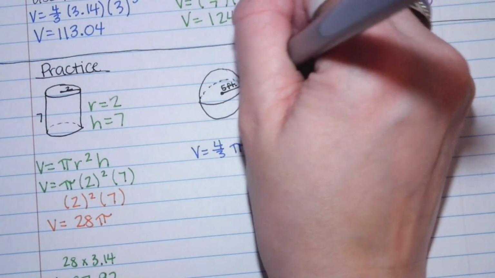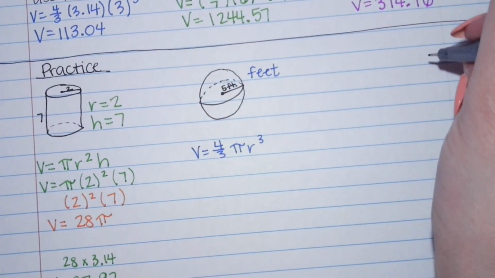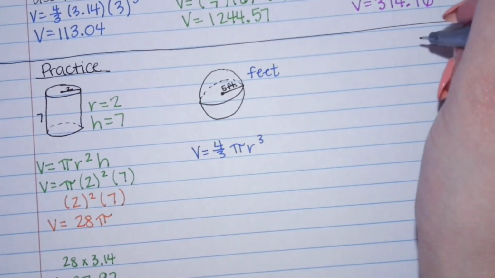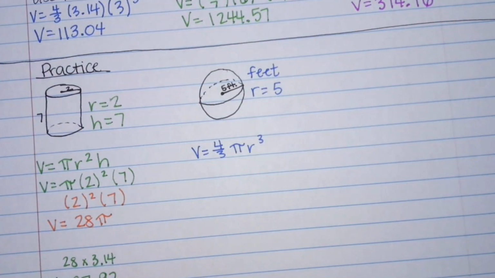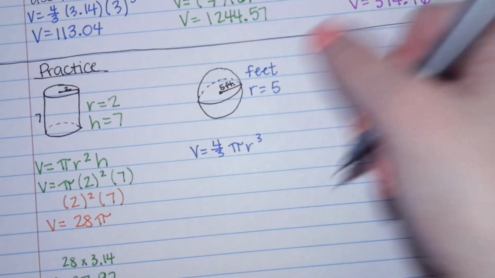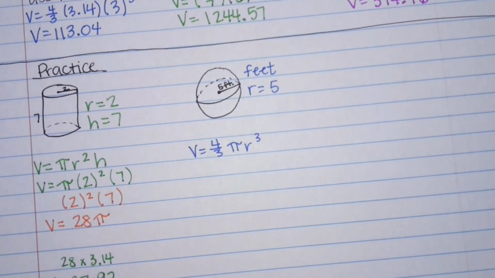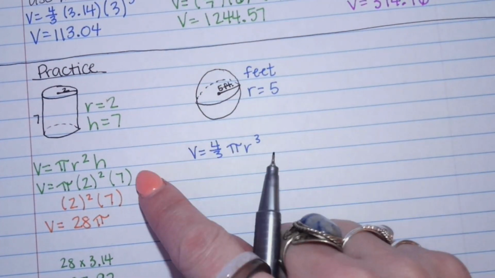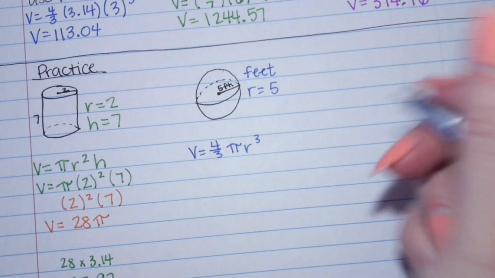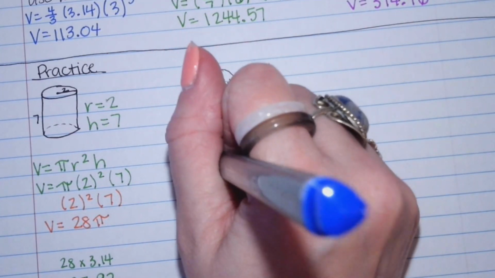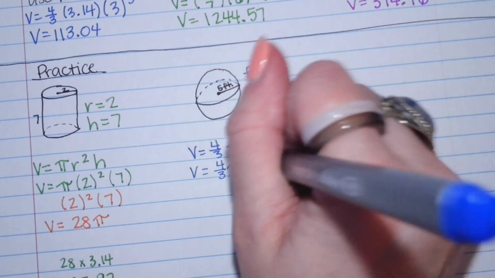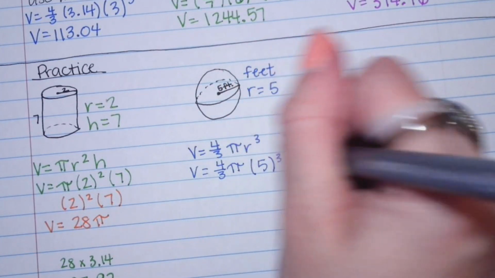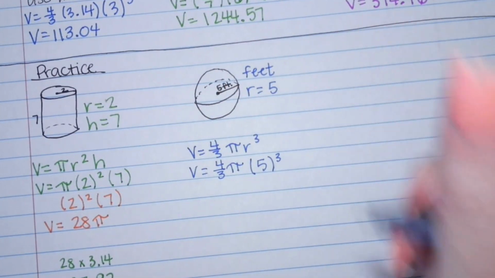This time we do have units of feet in here, and we know that our radius is 5. I will need to include my unit in my final answer. So let's go ahead first and do our substitution step and then our answer in terms of pi. So V equals 4/3 pi, substitute 5 in for r, that's cubed.